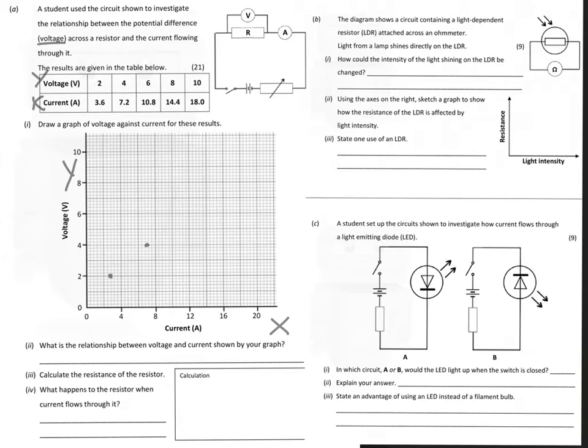Then we go to 10.8, so 10.8 and 6 on the voltage, which is here. 14.4 up to 8, and 18 up to 10 volts, which is there.